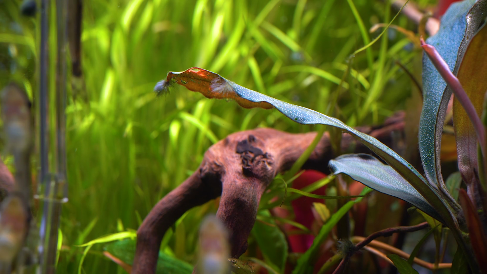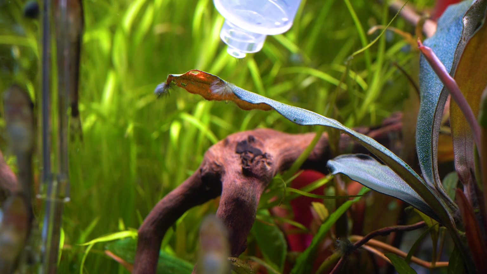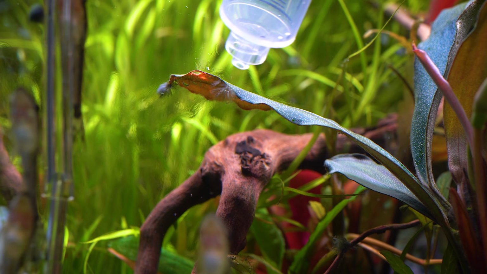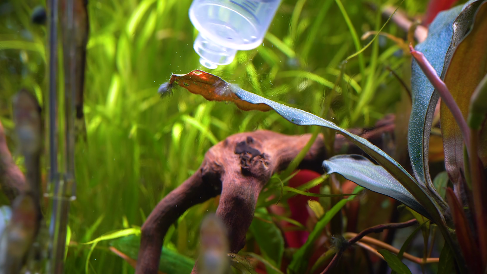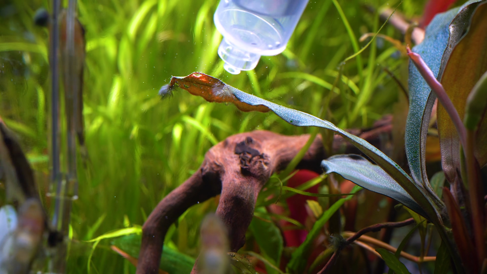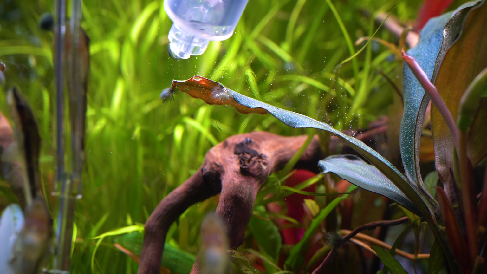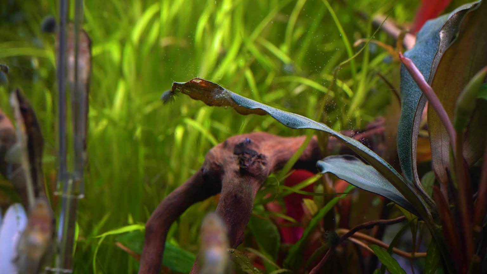Oftentimes with BBA, we have to resort to some sort of chemical treatment. And just like with the Staghorn algae, we recommend that you spot dose with some hydrogen peroxide. Be very careful with your delicate plants like mosses, and when in doubt, test it on one leaf before applying it to multiple leaves. But it's very important with BBA that you dial in your carbon dioxide. Make sure that you have consistent levels throughout the day and make sure that you have enough.